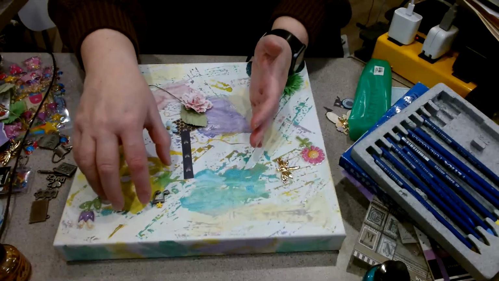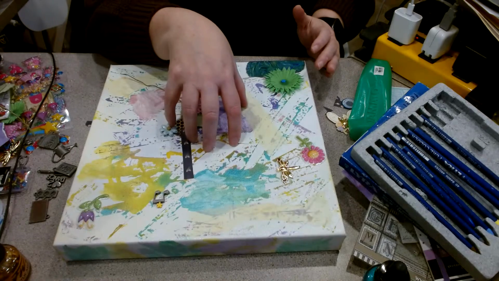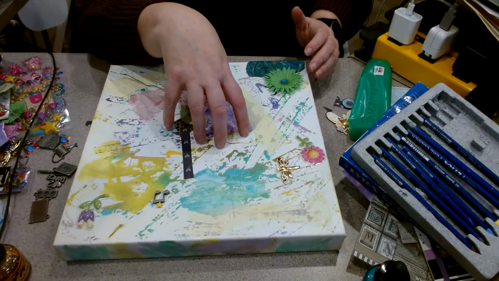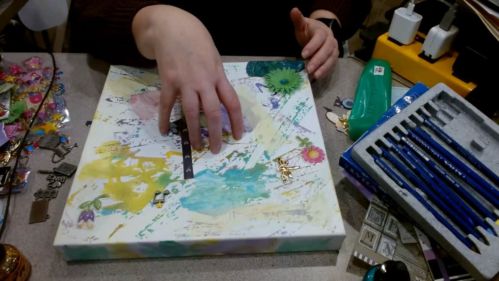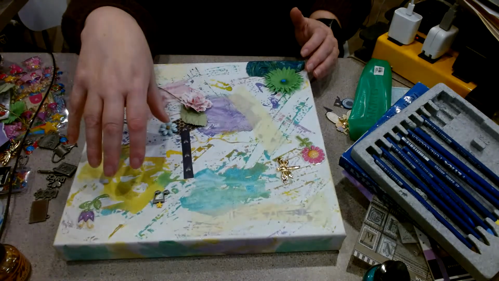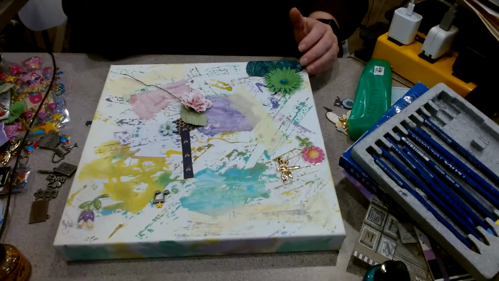The sun is up here, and the rays are bringing your eye down in this direction. So chances are this is going to become your focus. Now that's all done very subtly, and it's worth looking at some of the different axis lines within your piece.